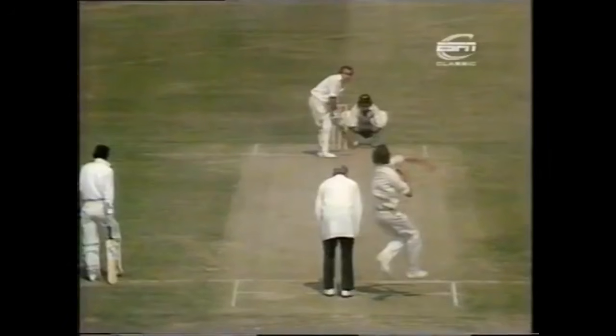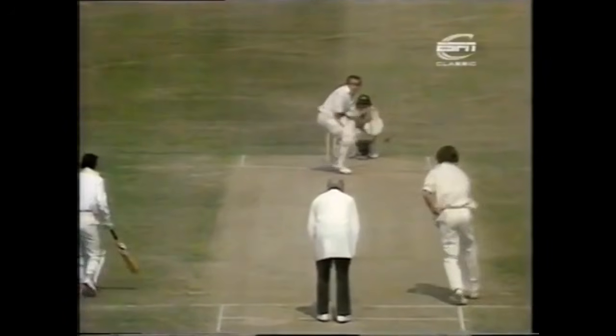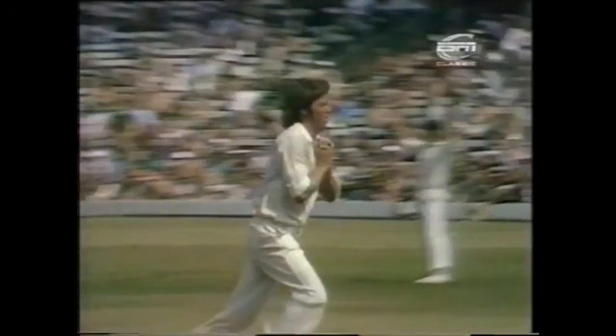So after 9 hours, this is how it all ended for John Edrich. Coming down the wicket. First time he's really tried to hit Mallett over the top. And Jeff Thompson judging the catch well at mid-on.